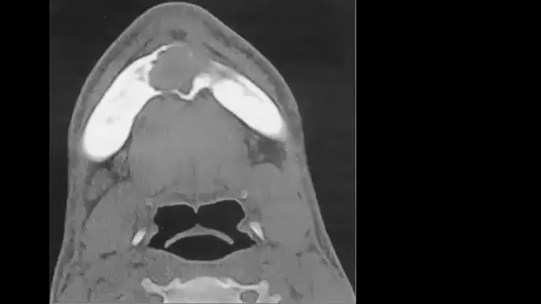So this is the CT image, how do you describe it? So there is a lytic lesion, a mandibular lytic lesion. And when you describe it, you should say that it is mildly expansile.